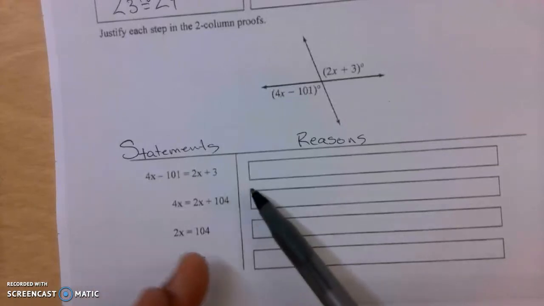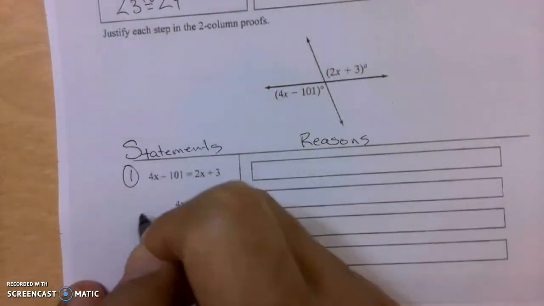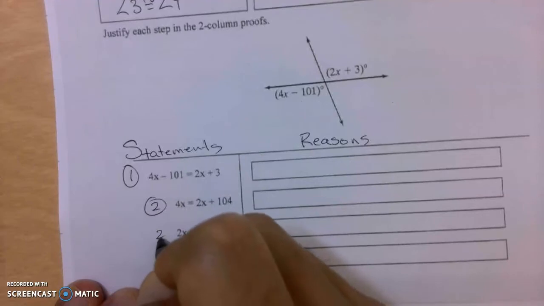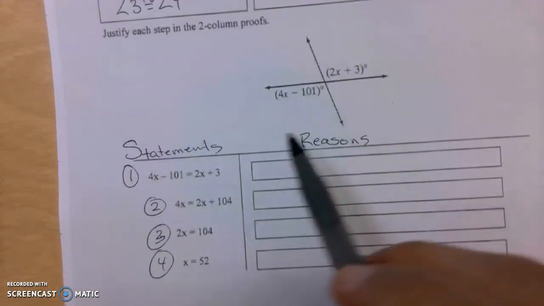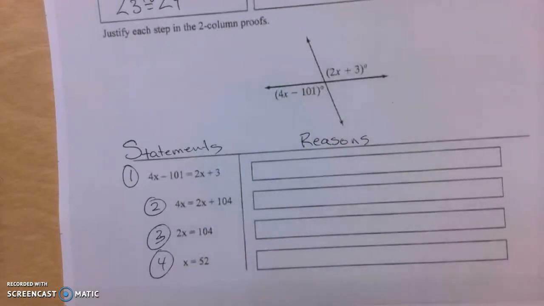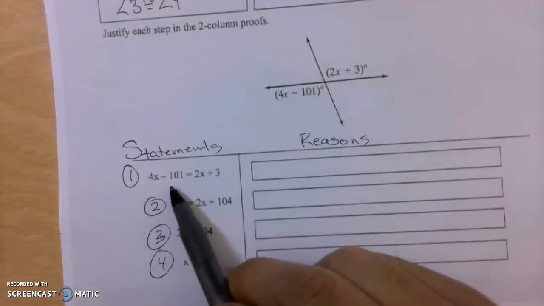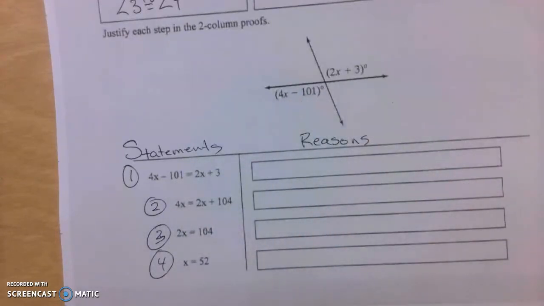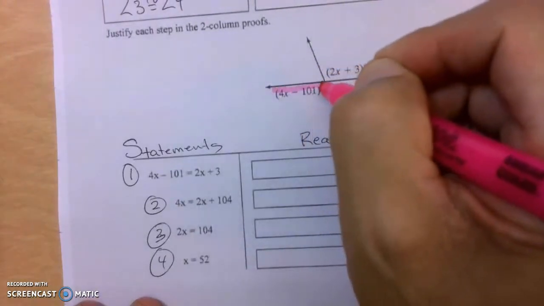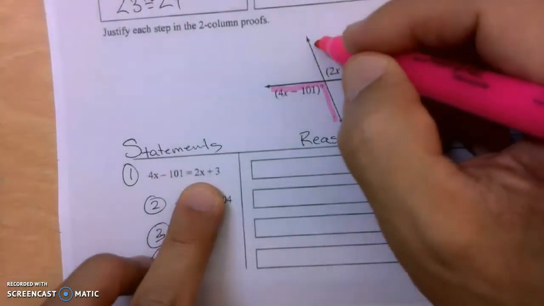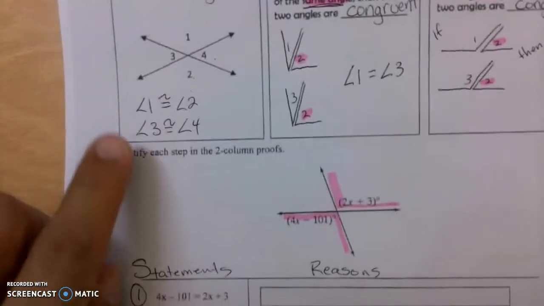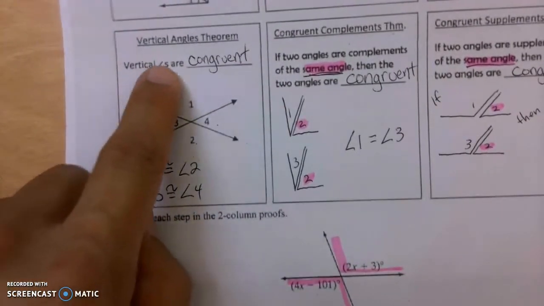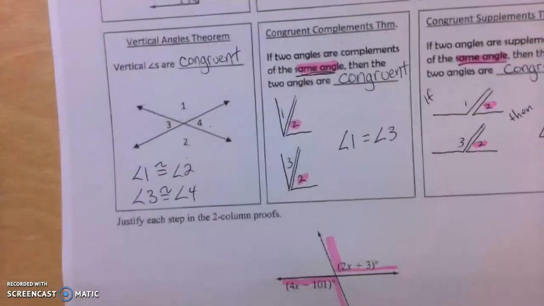Now, a lot of times when we start these two-column proofs, step 1 always seems to be given. There really isn't anything given here. Actually, the picture is given itself, but better than just saying given, why would this angle, 4x minus 101, be equal to 2x plus 3, this angle here? Well, that's a new theorem that we just mentioned. Those are vertical angles, and vertical angles are congruent. It is called the vertical angle theorem.